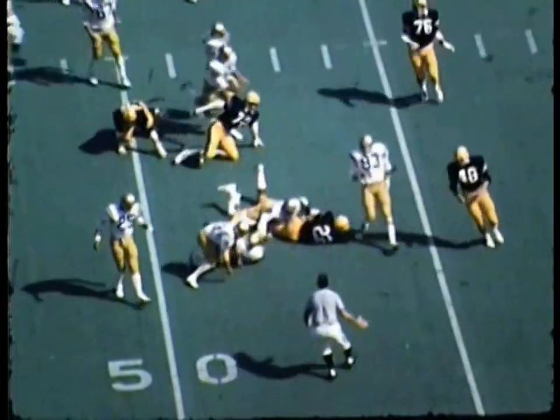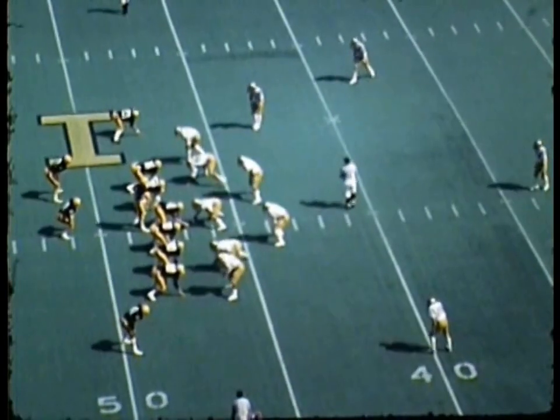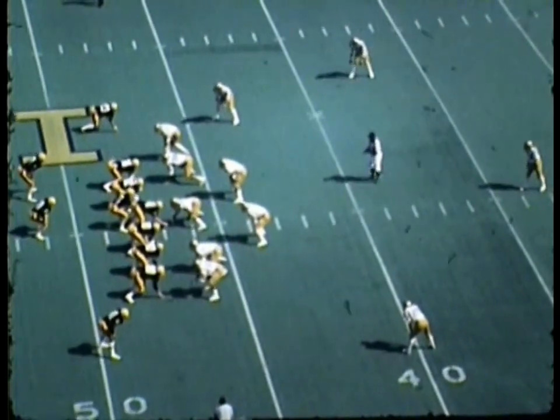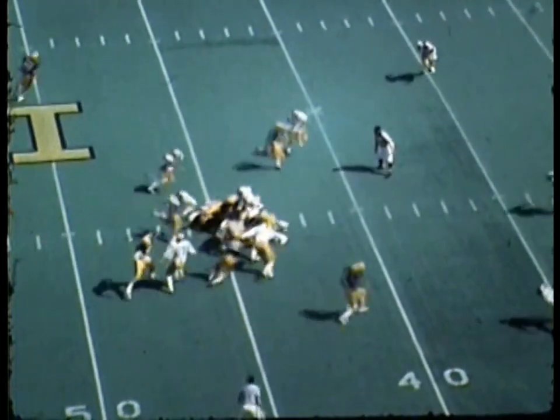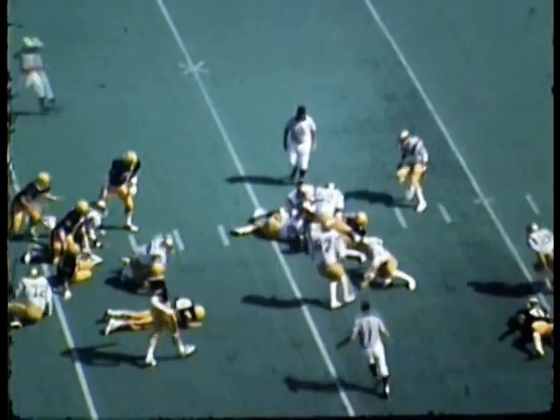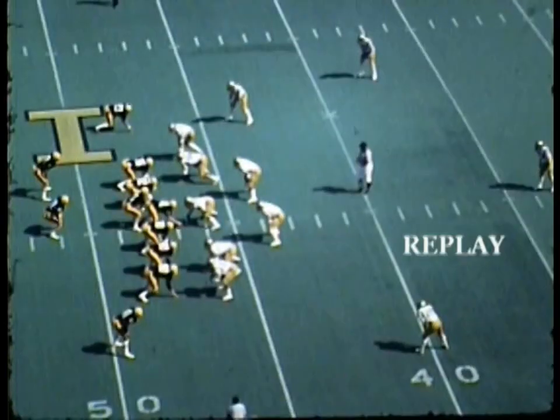The Secretary of State with a name like that. Here's Jensen. Jensen finds the running room. He's over the 50 into UCLA territory. An off-tackle play. First and 10 for the Hawks in UCLA territory. Here's a trap up the middle. A big hole. Iowa goes down to the UCLA 39-yard line.